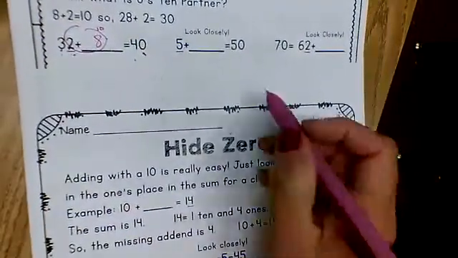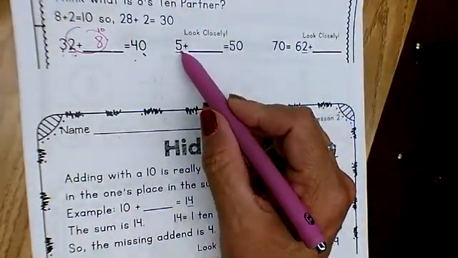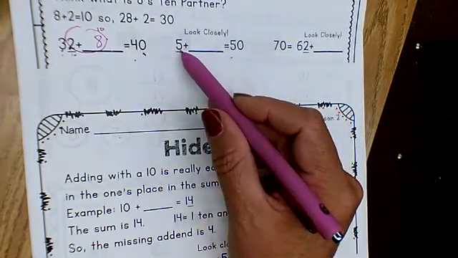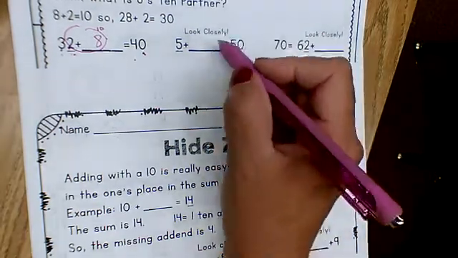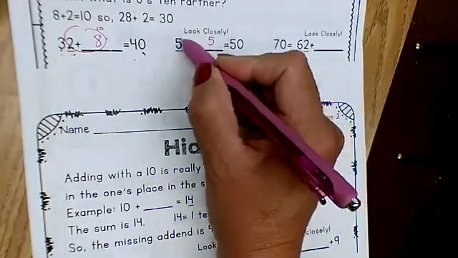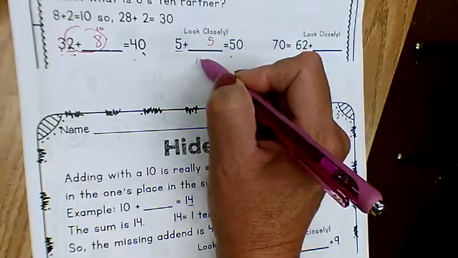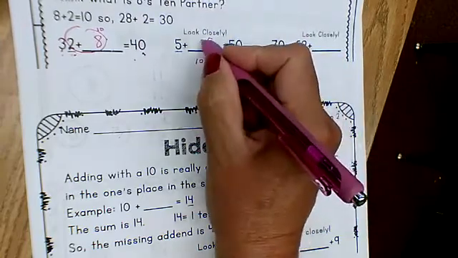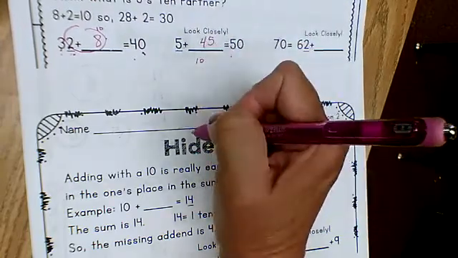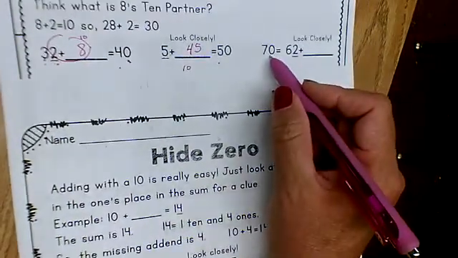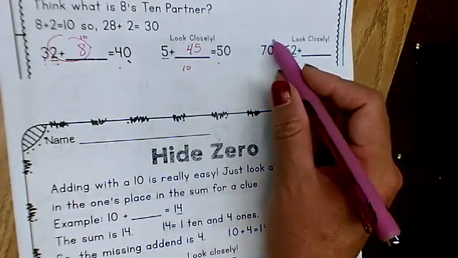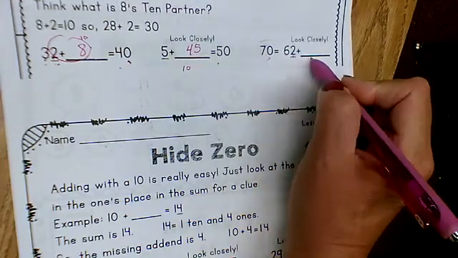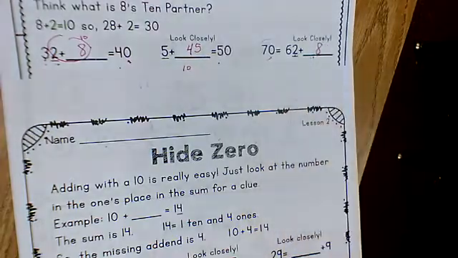Now here, this one you have to look really carefully at, right? Because you're trying to get to 50. You have 5 ones. Well, what can we give? How many ones do we need to give 5 to make a 10? You should know that. It's real easy. Well, 5 and 5 is 10, right? What do we need to add to 10 to get to 50? Think about that. You need to add 40. So 45. Over here, they're just trying to trick you. They're giving you the whole first. You just need to know what friend goes with 2 to make 10. You should have said 8.